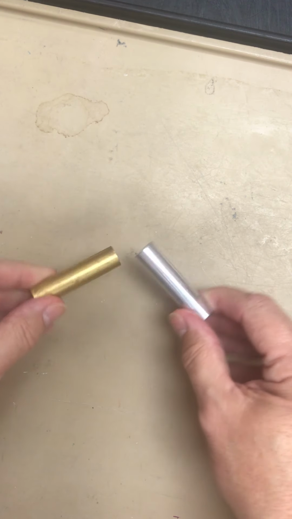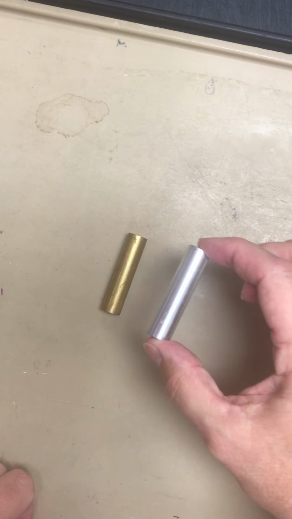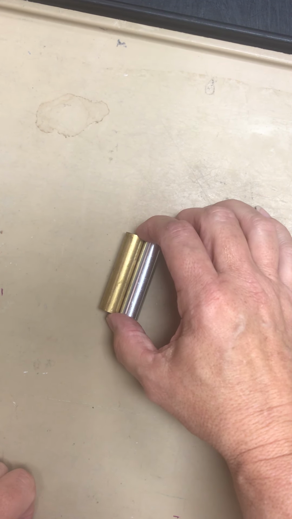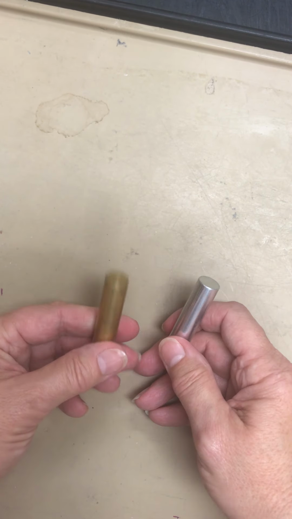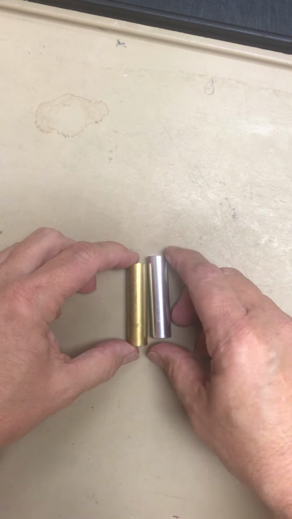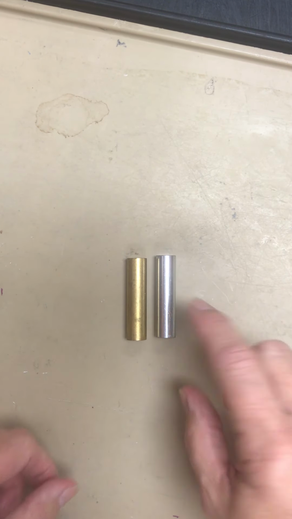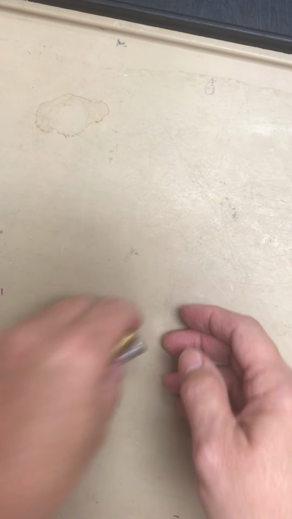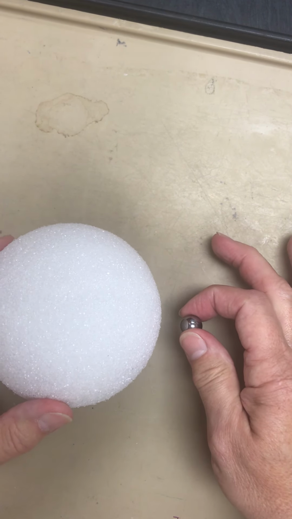These two objects are exactly the same shape and size, but this one weighs significantly less. This one is aluminum, this one's brass. The brass one is heavier even though it's the same size. The molecules are packed much more tightly together. There's space between the molecules of this one. I got another example to show you. These two objects, totally different size, but they weigh the same.